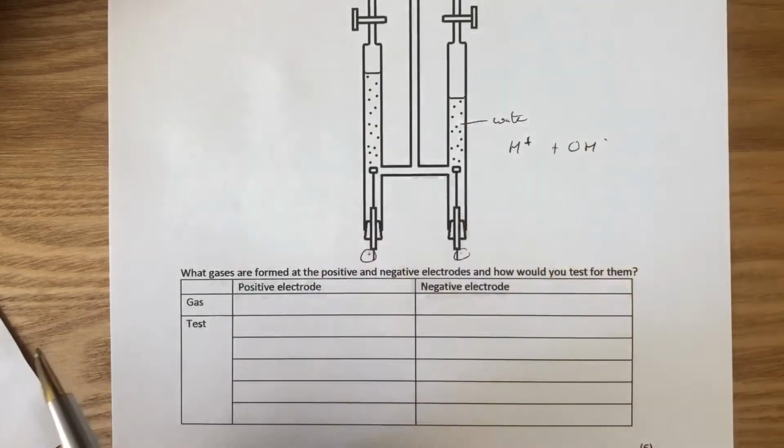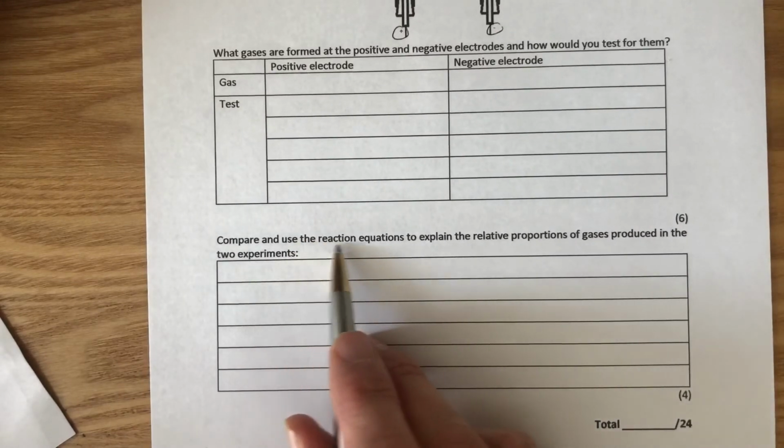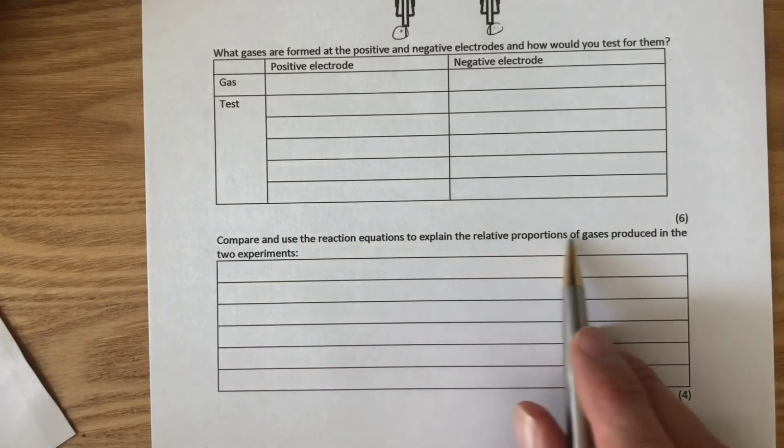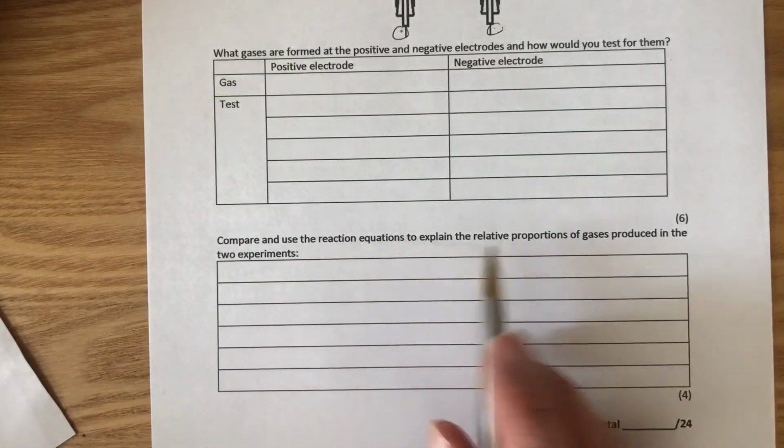One's a lit splint and squeaky pop, and there's 2 marks, one for lit splint, one for squeaky pop. And the other is glowing splint and relights. Well, you need to decide which is which. Compare and use the reaction equations to explain the relative proportions of gases produced in the 2 experiments.